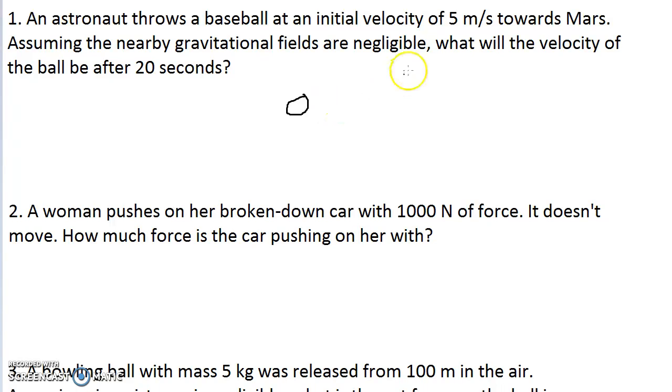So, since they don't say that anything is going to happen to that ball in that 20 seconds, we can assume that nothing is going to happen to it. So, the velocity of the ball after 20 seconds is going to be 5 meters per second towards Mars. And this is really just based on the idea that if there is no external force on an object, it's going to stay doing what it's doing forever, essentially.